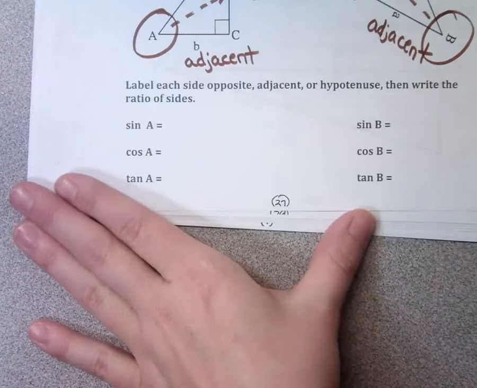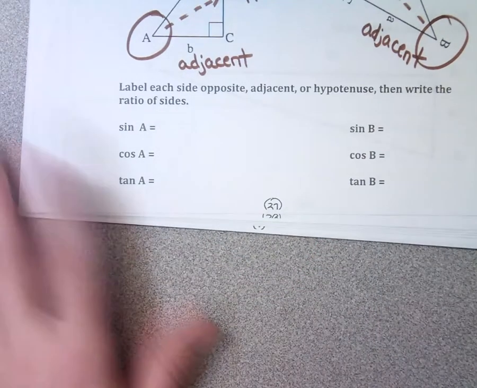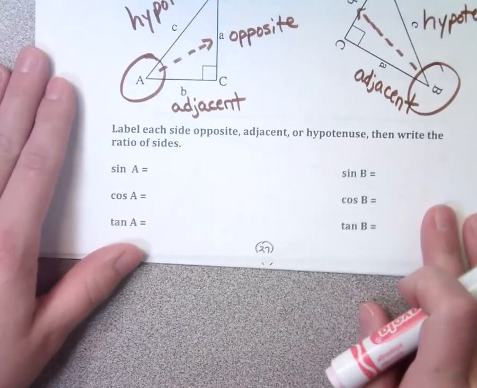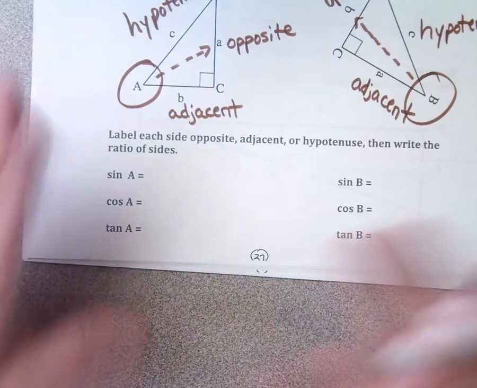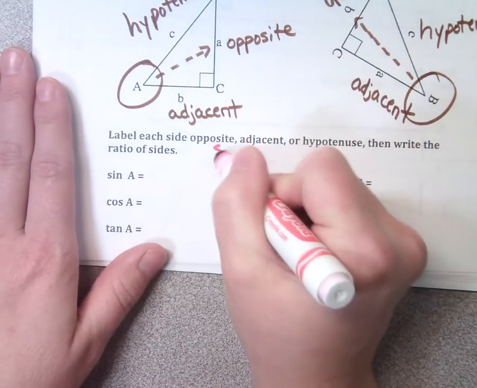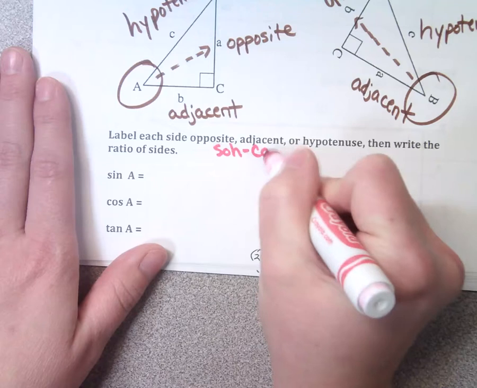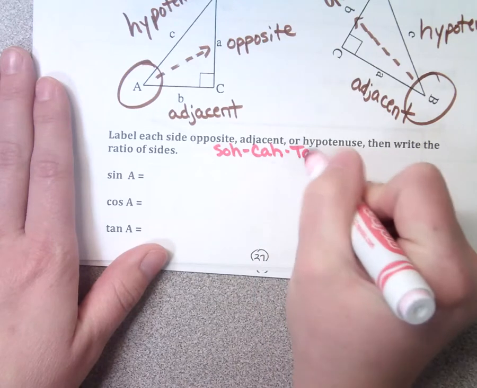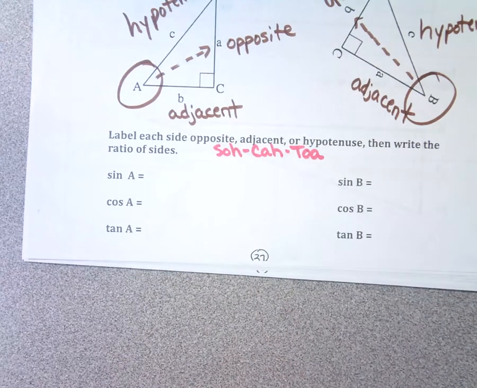So we're going to come down here and we're going to try some of these. We're working with these triangles up above. We don't even have any numbers, so these should be pretty easy. I'm going to go ahead and write down the memory device so we have it right in front of our face. SohCahToa. It means sine is opposite over hypotenuse, cosine is adjacent over hypotenuse, and tangent is opposite over adjacent.